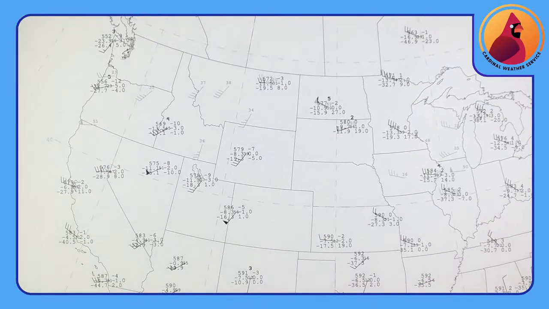So I'm going to start with 570, then go to 564. 558 would be next, and then actually 552, if I've done my math right. So yeah, 3 times 6, 18.